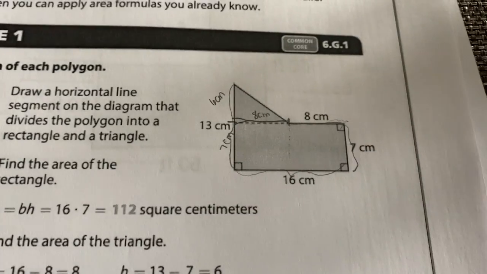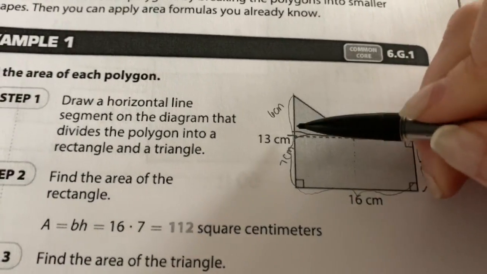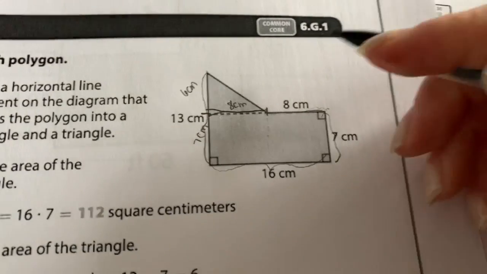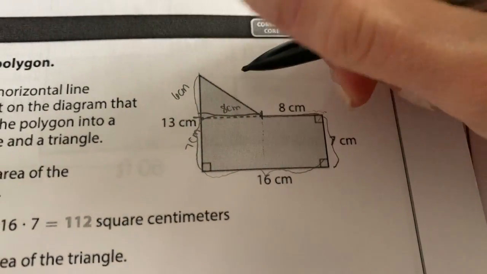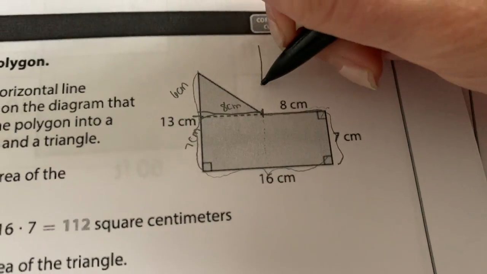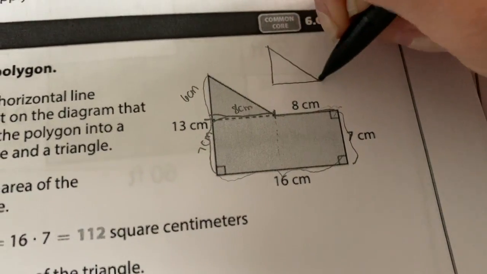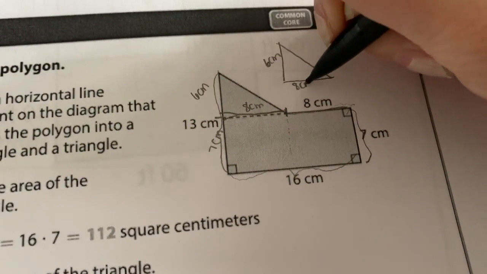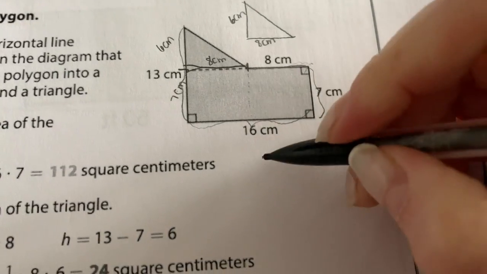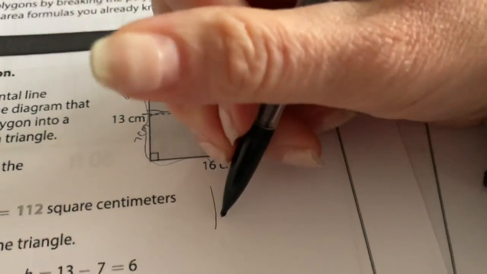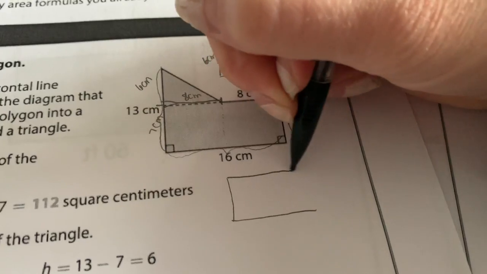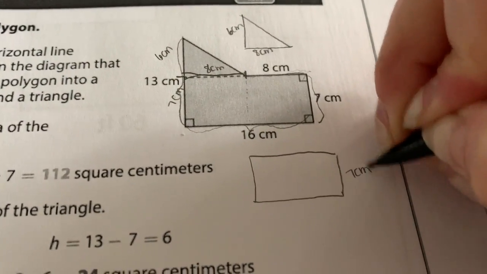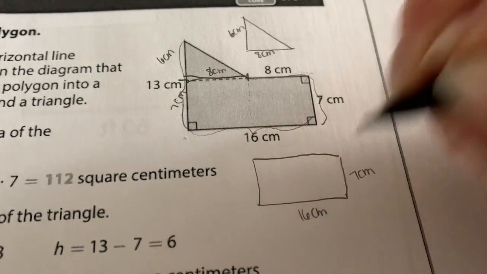So now all you have to do is find the area of the triangle separately, and then the area of the rectangle separately, and add them up. So what I like to do is draw them separately. So I take my little triangle, draw it out here, label it. This was 6 centimeters, and this was 8 centimeters. And then I'll draw my rectangle down here. And this is 7 centimeters, and this is 16 centimeters.